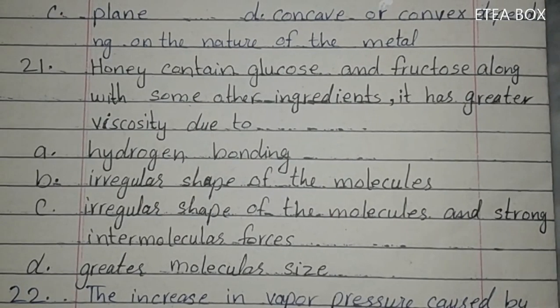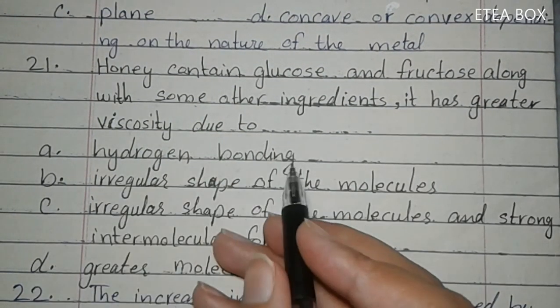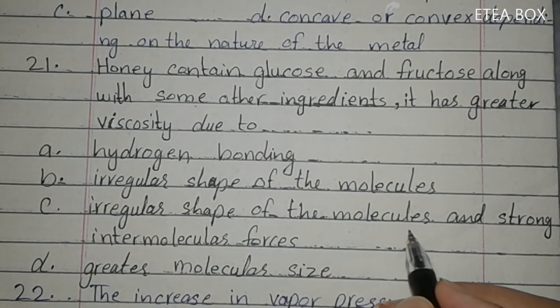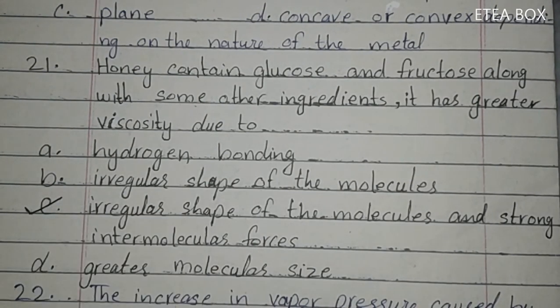Honey contains glucose, fructose along with some other ingredients. It has greater viscosity due to. So honey has greater viscosity because of the irregular shape of the molecules and the strong intermolecular forces. So option C is correct. That's why honey is more viscous.